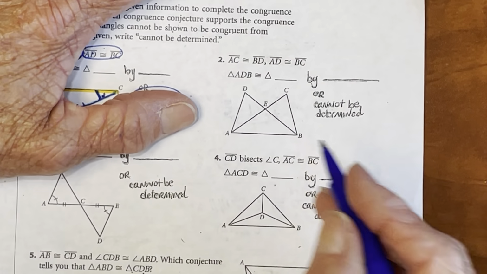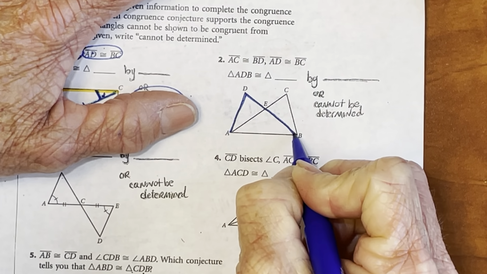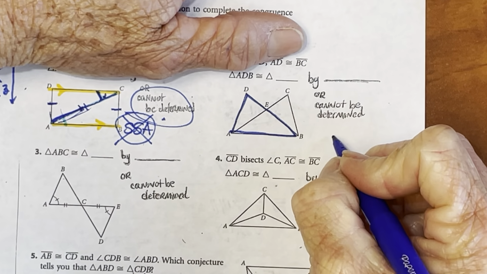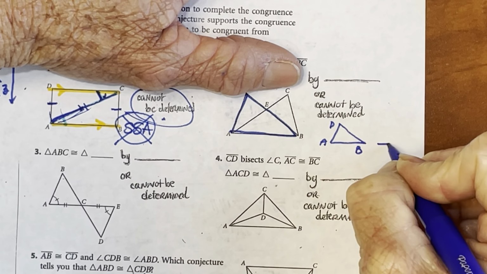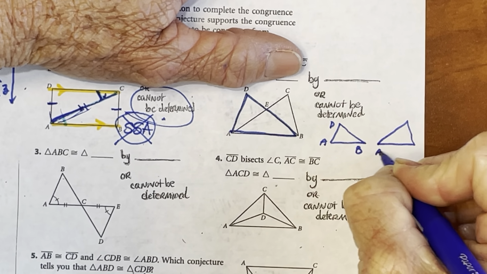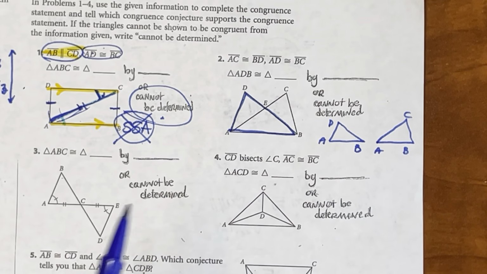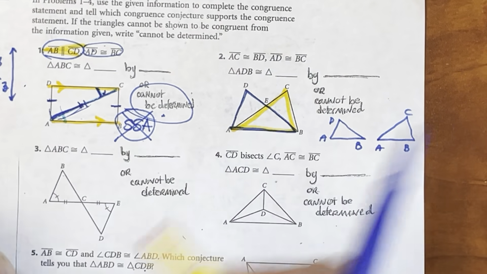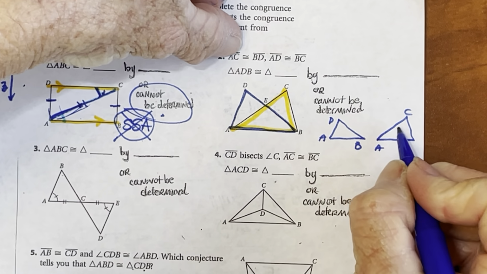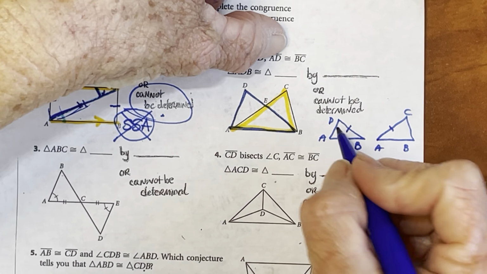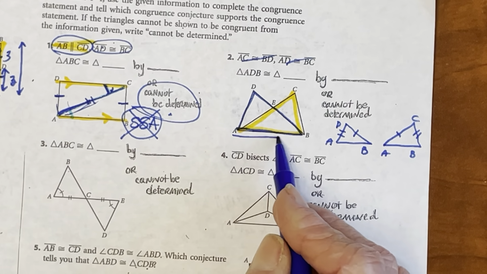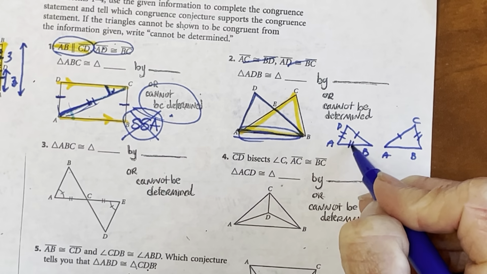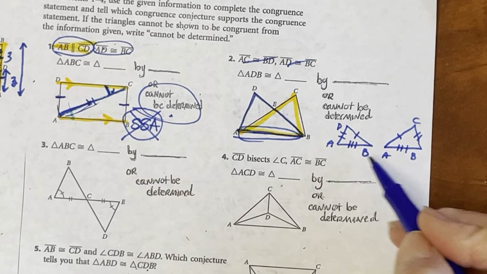All right, in the second one, it's asking me to look at triangle ADB. And since that's overlapping one that's already there, I'll just sketch it really quick. So we have ADB, and it overlaps ABC. So I'll just draw those two triangles separately so I can mark them better. So we know that AC is congruent to BD, AD is congruent to BC, and that's all we've been given. But we can see they share the side down here where it turns a little green. That side's congruent to itself by the reflexive property.